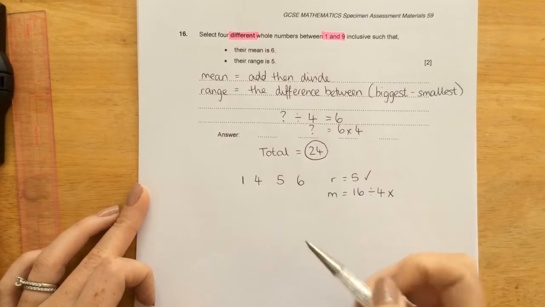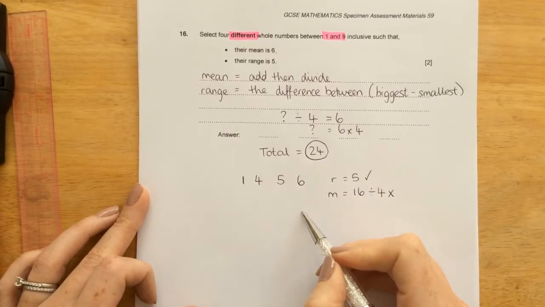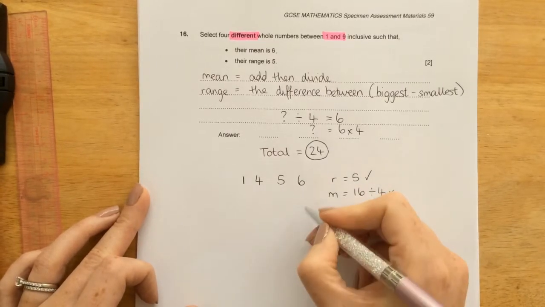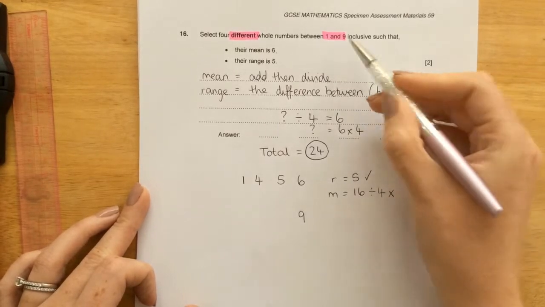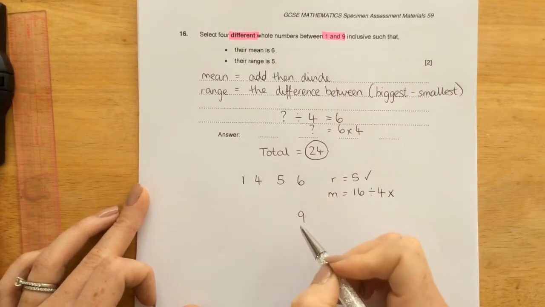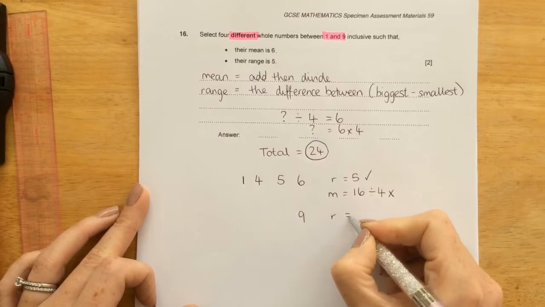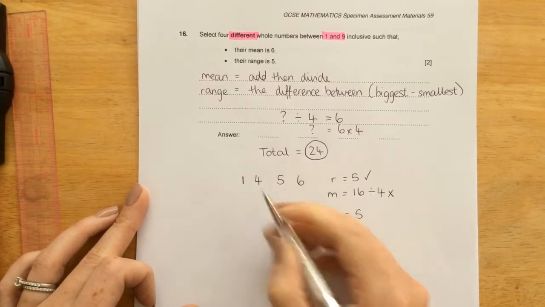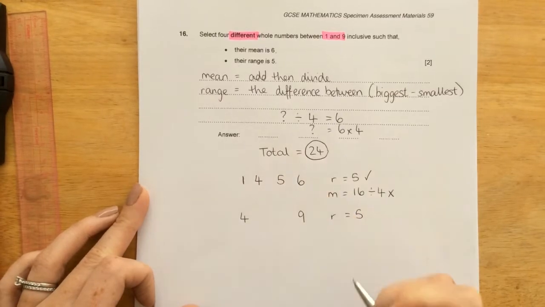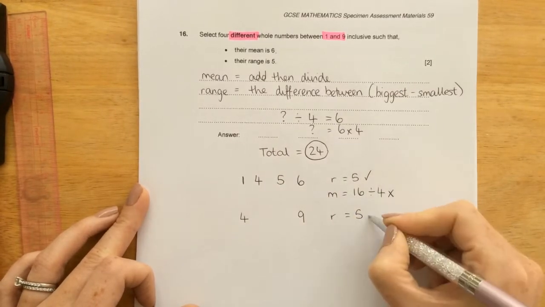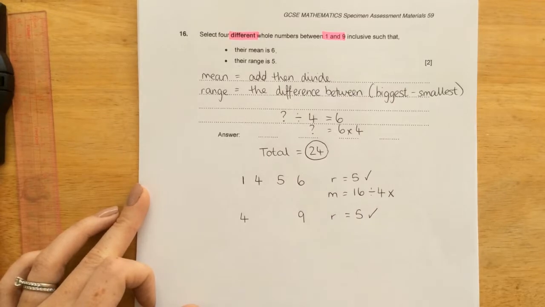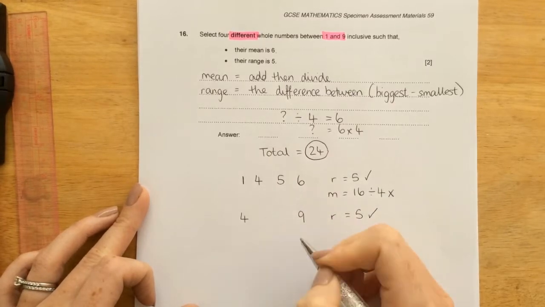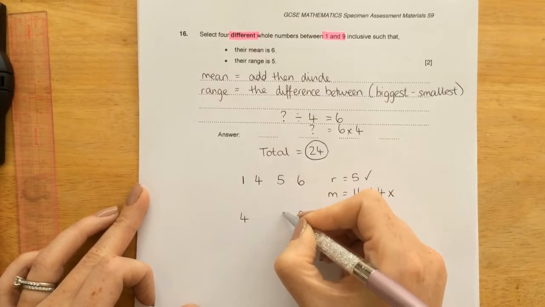So I'm going to try the other end of the scale now, and I'm going to use the biggest number. So instead of 6, I'm going to use the biggest number I can choose, which is 9. So then for the range to equal 5, 9 take away what will give you 5? 9 take away 4 is 5. So now my range is correct. And then I'm just going to fill in the other 2 numbers. So I'm going to choose the bigger ones.